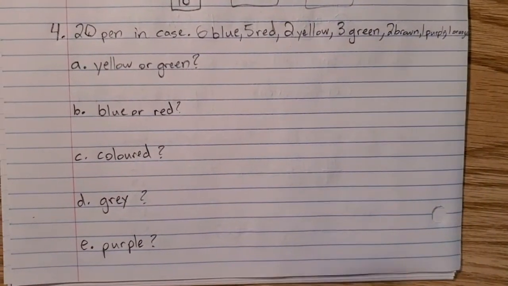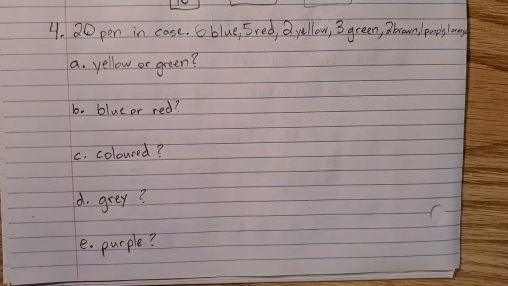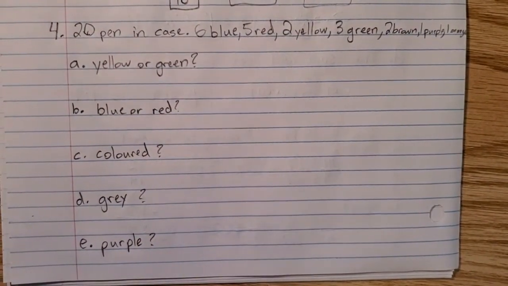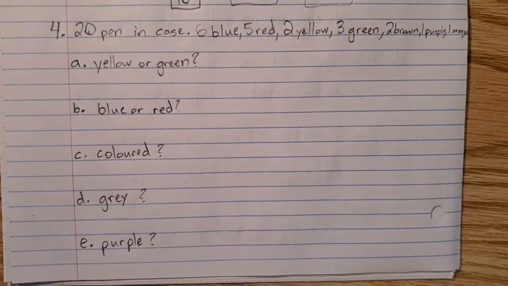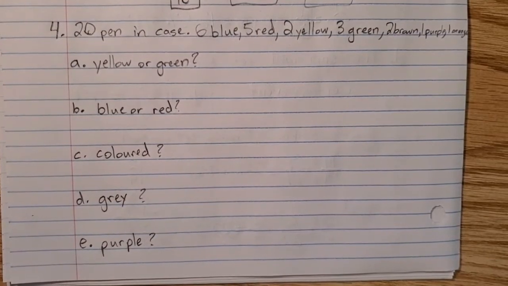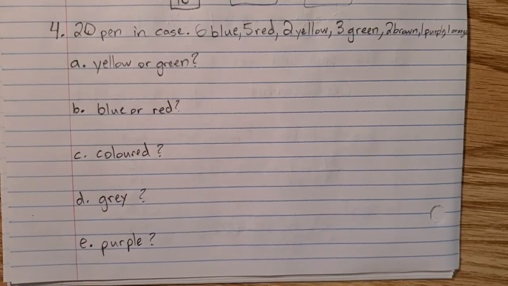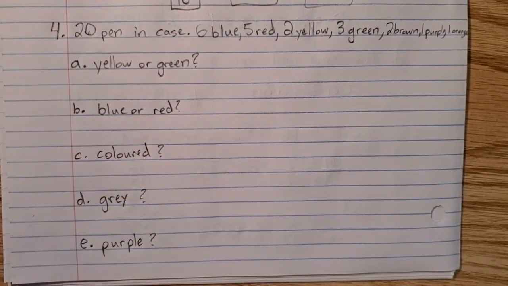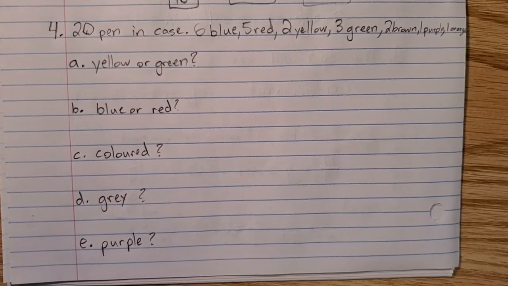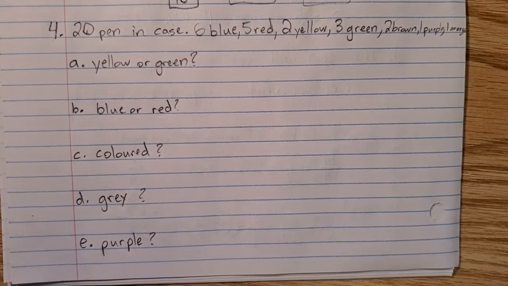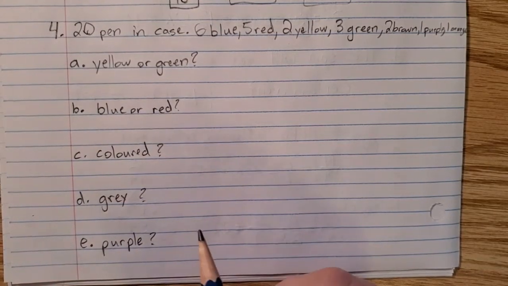All right, question 4 says that Than has 20 felt pens in a pencil case. He has 6 blue pens, 5 red pens, 2 yellow pens, 3 green pens, 2 brown pens, 1 purple pen, and 1 orange pen. No pineapple, apple pens. Than reaches into the case without looking and pulls out 1 pen. Write a ratio, fraction, and percent to describe the probability that Than picks, and then it's got these options.